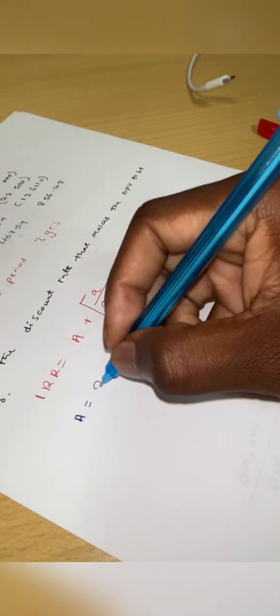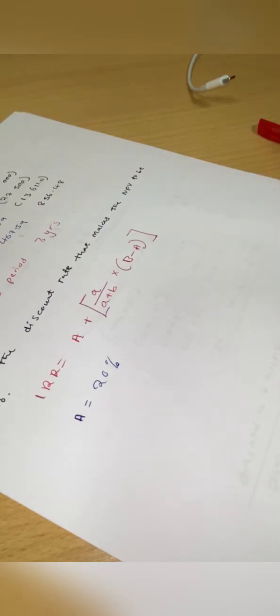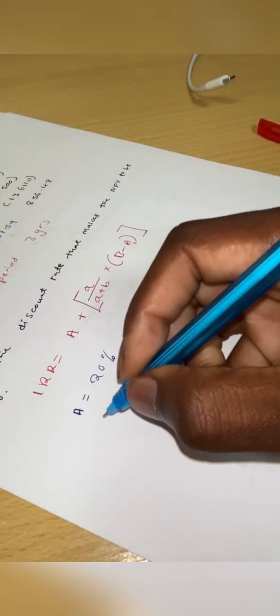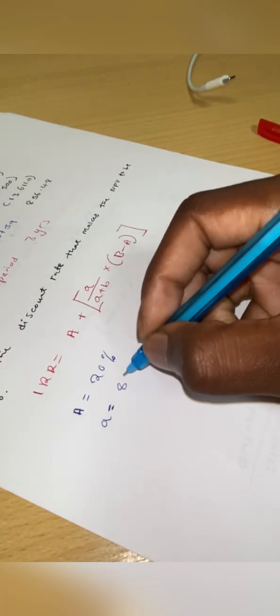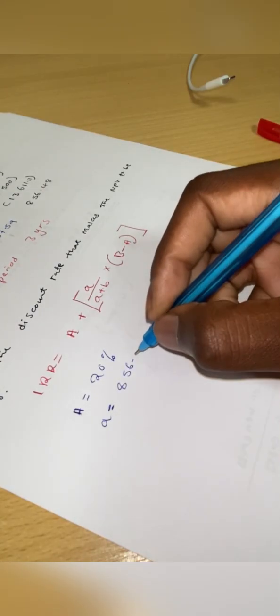So our capital letter A is 20%, because it's the one that gave us a positive NPV. Then our small letter A is the value of the positive NPV that you get. From question A, our NPV was 856.48. So this is our small letter A.